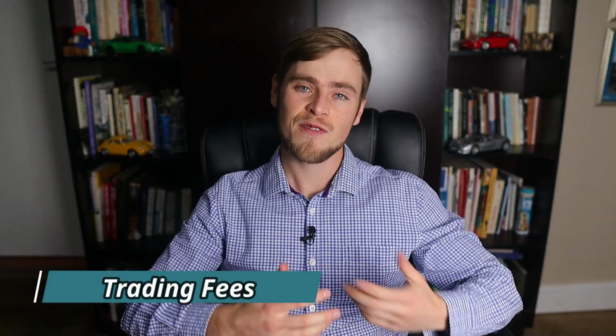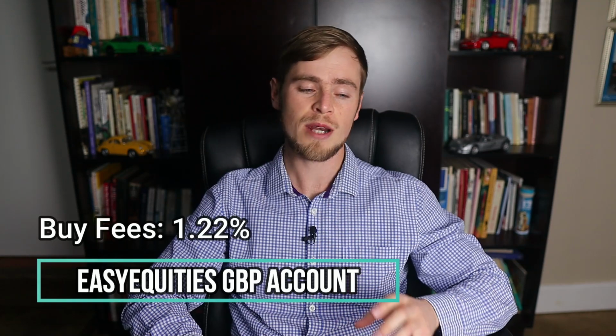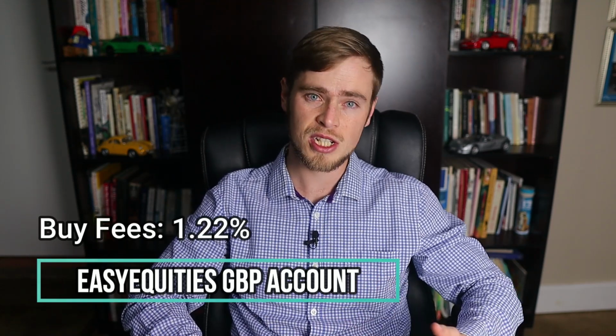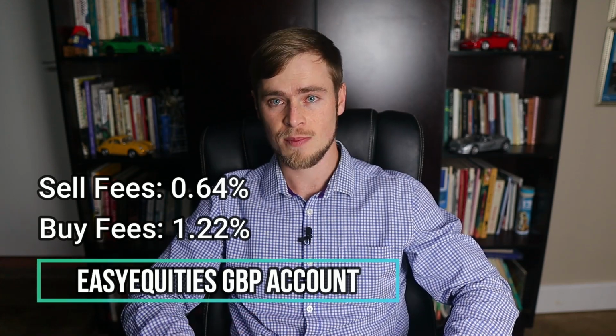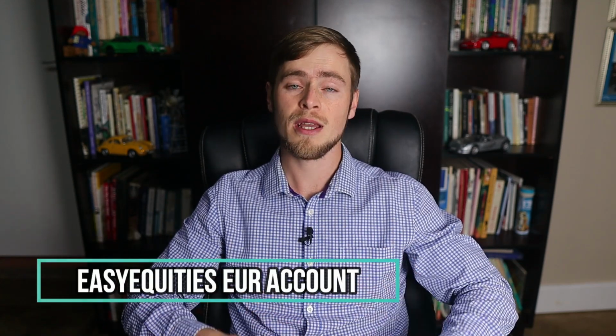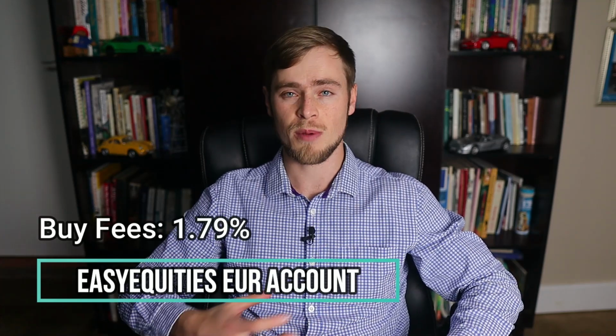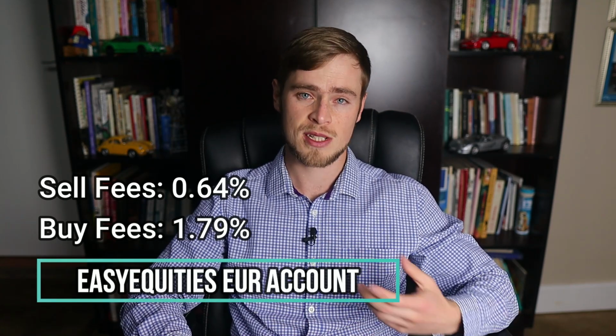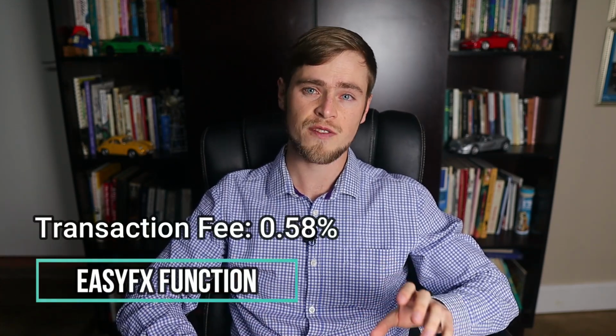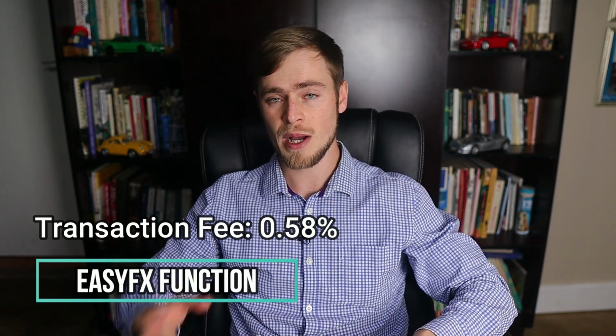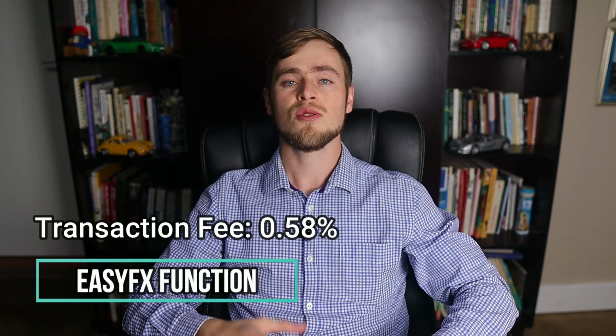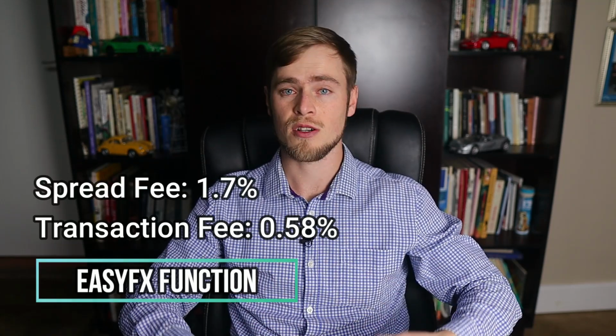Alright, so now let's look at the fees that you can expect to pay for each account. For the EasyEquities UK account, you will pay 1.22% in transaction fees when buying shares and 0.64% when selling shares. And for the EasyEquities Euro account, you will pay 1.79% in transaction fees when buying shares and also 0.64% when selling shares. There are no platform fees, so you will only pay these fees each time that you make a transaction. Then if you use the EasyFX transfer function, you will pay a 0.58% transaction fee when you convert your rands to either euro or pounds, and also vice versa. And EasyEquities also charges a spread fee of 1.7% on both of these accounts.